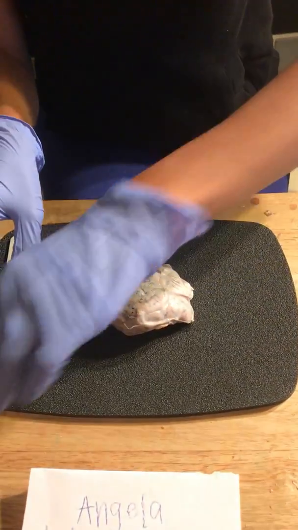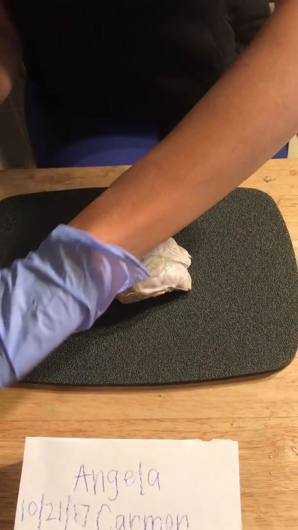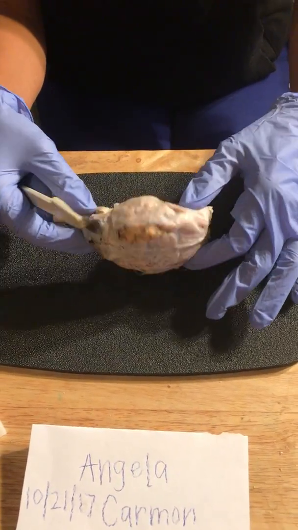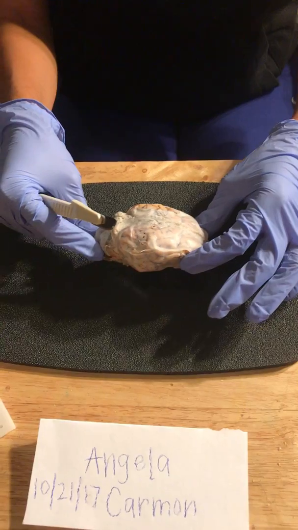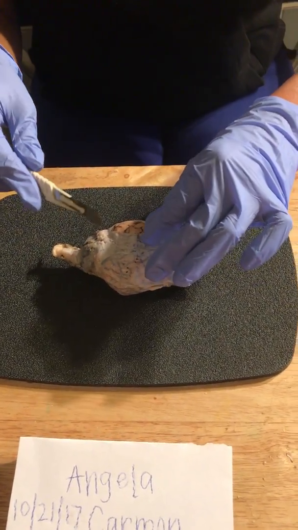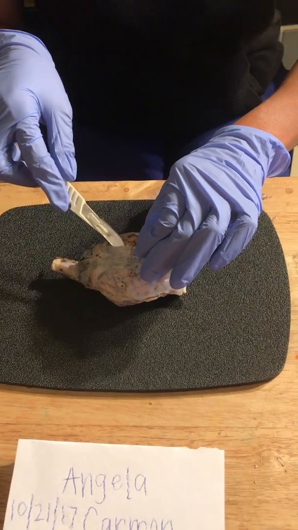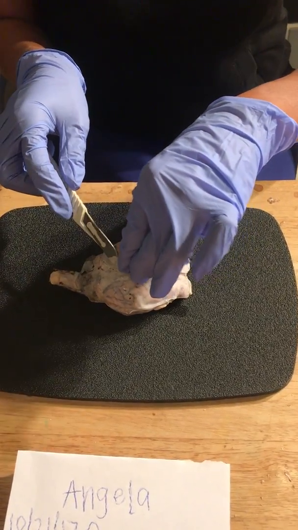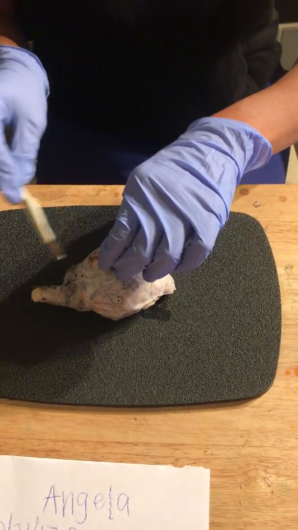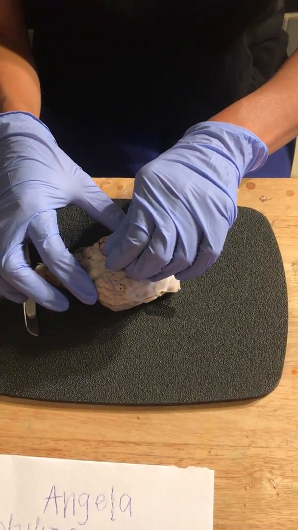This white layer, I'm going to use my scalpel. This white coating over the brain, as you can see, is the meninges, and the meninges' job is to protect the brain. So I'm gently just going to remove the area, the meninges, so we can get a closer look.